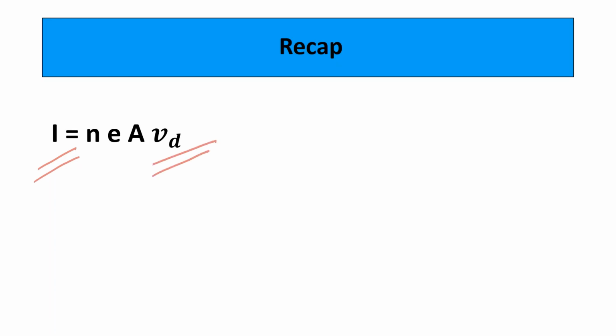The expression is I is equal to neAVd, where n is the number of electrons per unit volume, e is the charge of the electron, A is the area of cross-section of the conductor, and Vd is the drift velocity. The electric current I is equal to neAVd. This is the relationship between electric current and drift velocity.